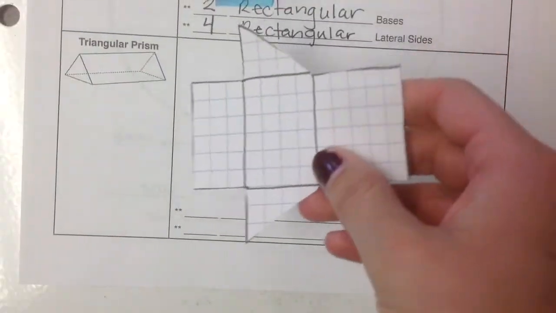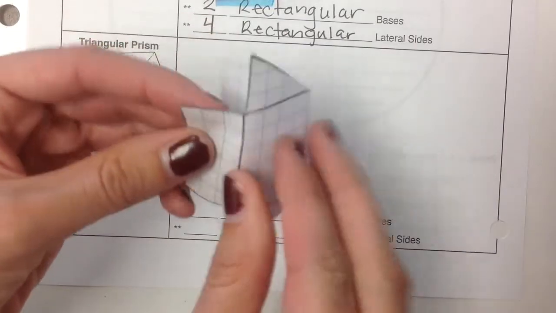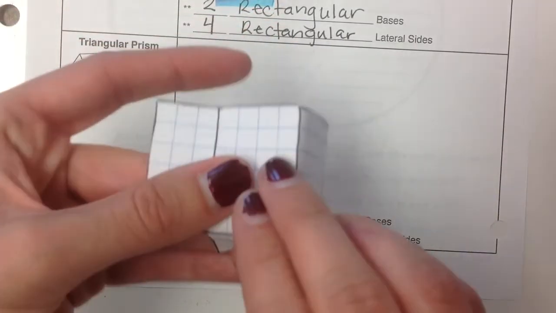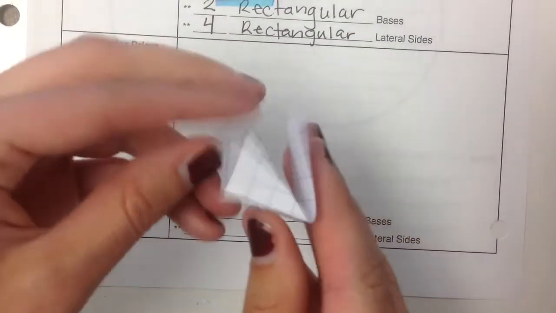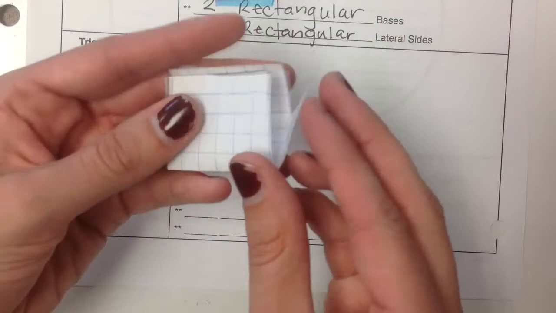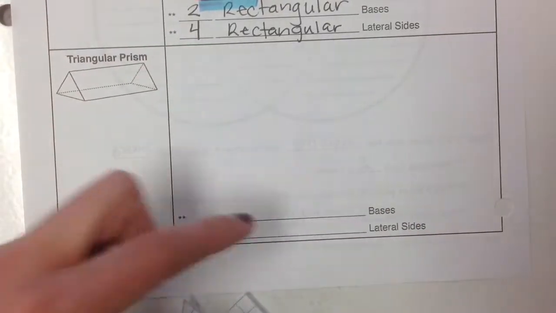Okay. So now we have the net for our triangular prism. And again, you can fold this up and see that these will actually connect pretty well, and it would make a triangular prism. So let's go ahead and glue this down.